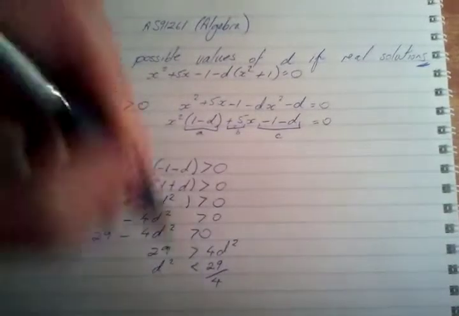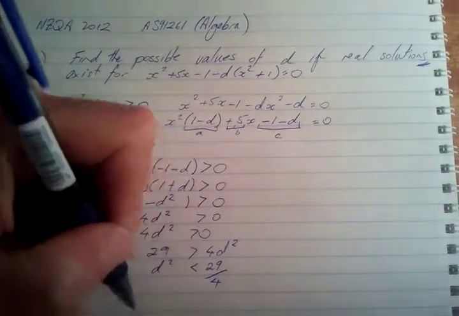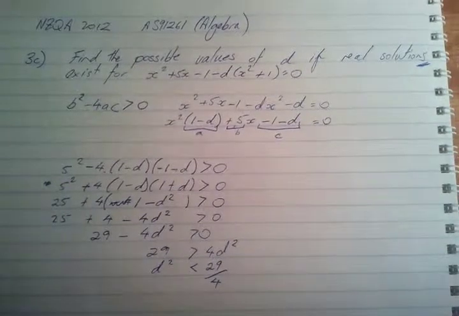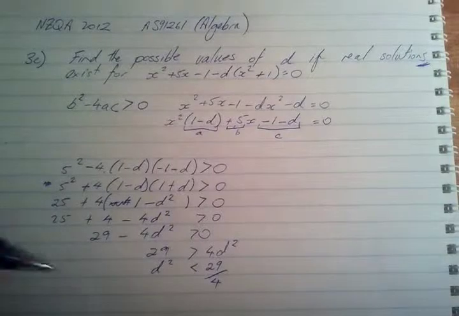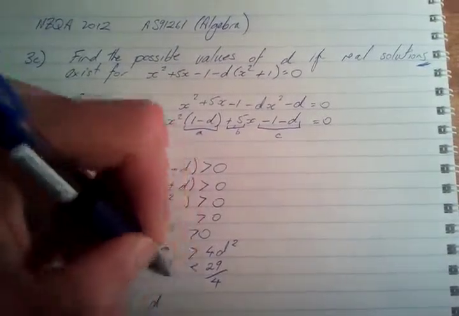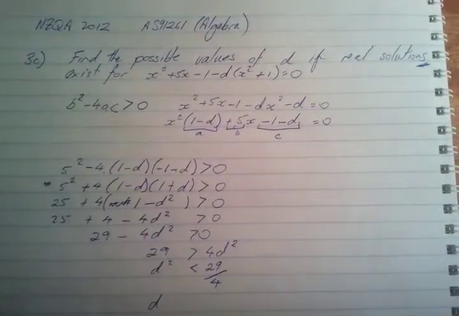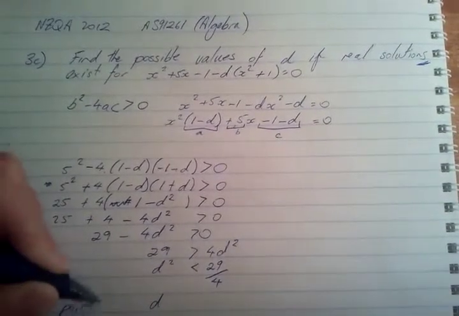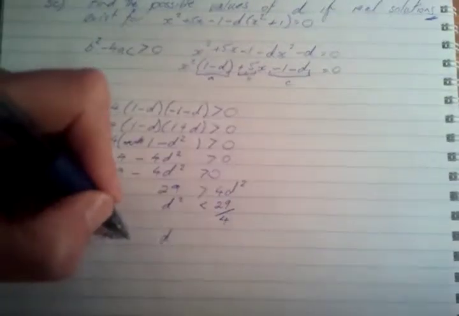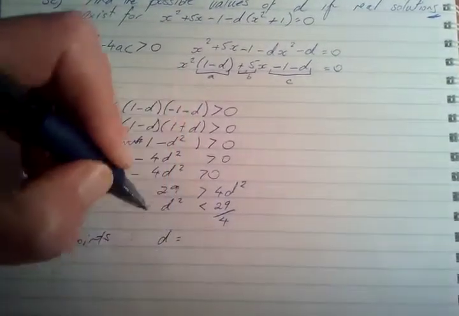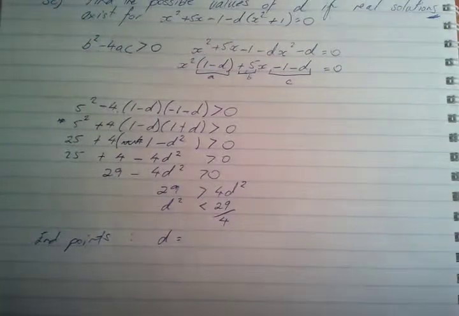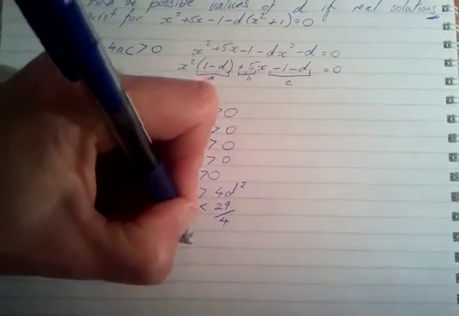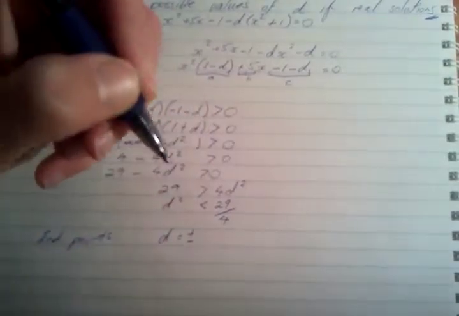And if we work out these values of d, we're kind of looking at endpoints again. So 29 divided by 4 is 7.25, and then we want to take the square root of that. So d endpoints, if you like, just because we're solving it as if it was a quadratic. So endpoints at d equals, taking the square root of 7.25, so we're at positive or negative 2.69.